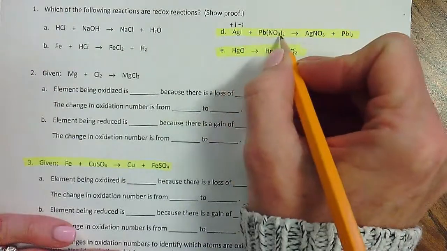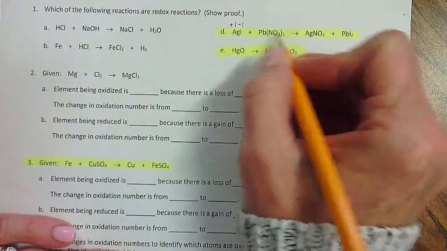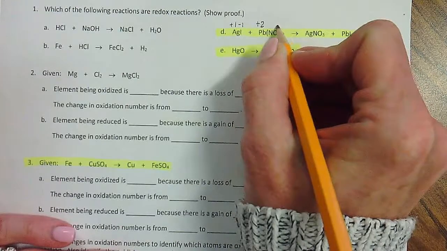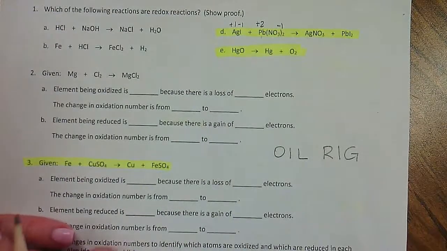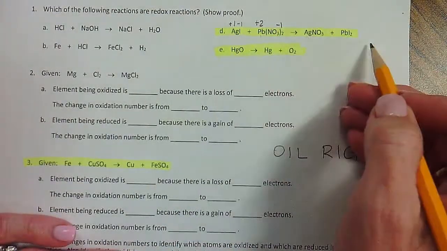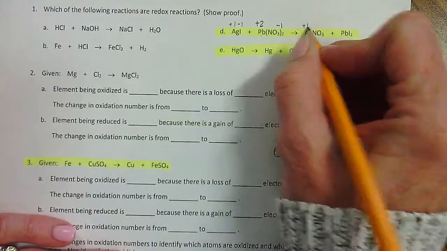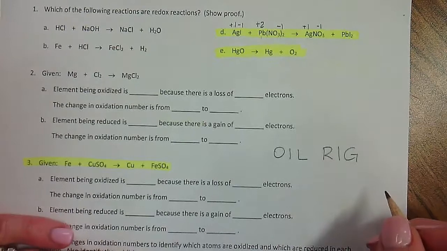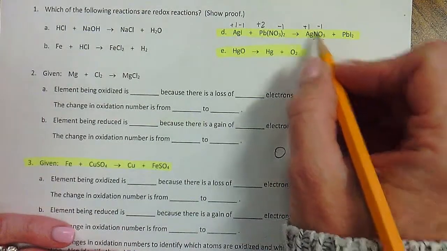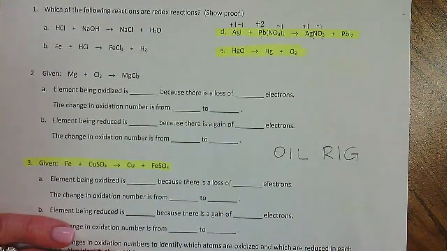Lead, in this case, uncriss-cross oxidation numbers, lead would be +2. Nitrate is always -1. So then we check charges on this side. Silver is bonded to nitrate, silver +1, nitrate -1, because there's no subscripts down here, which tells me it's +1 and -1.